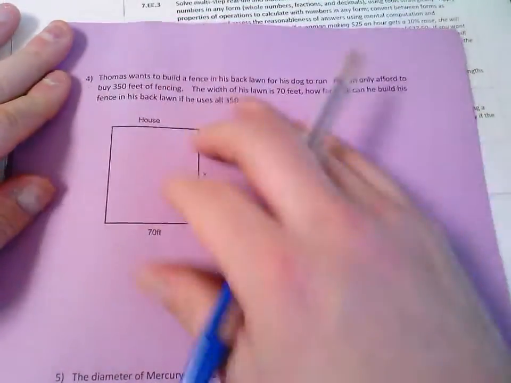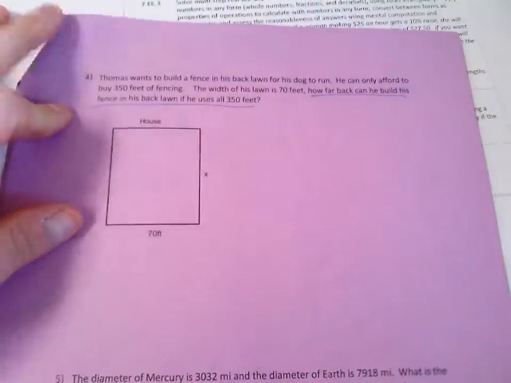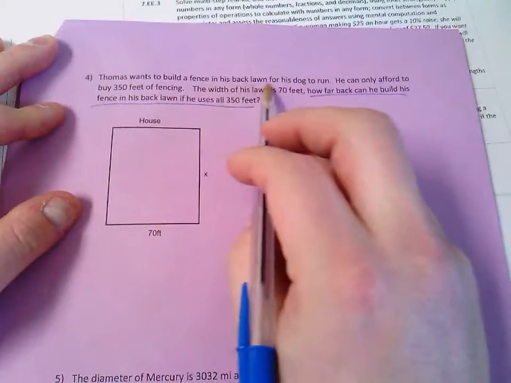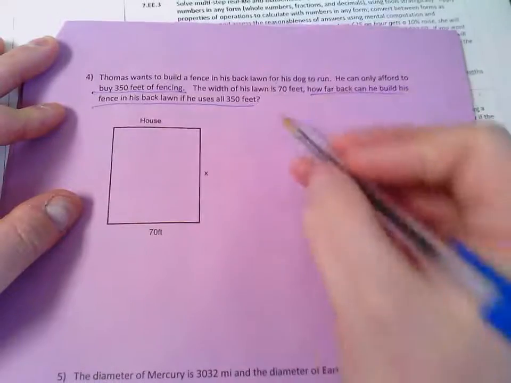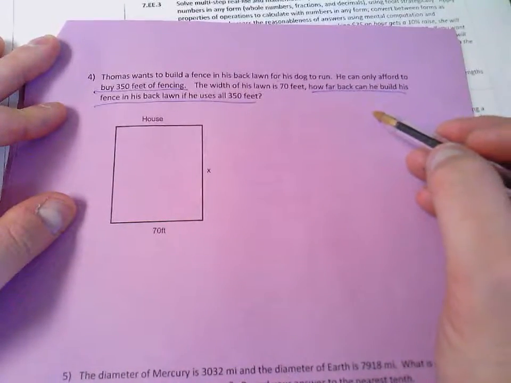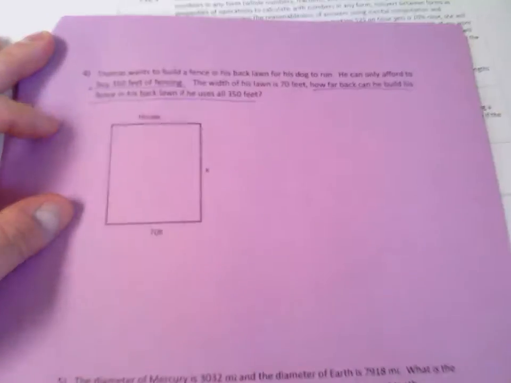All right. Thomas wants to build a fence in his back lawn for his dog to run. He can only afford to buy 350 feet of fencing. The width of his lawn is 70 feet. How far back can he build his fence in his back lawn if he uses all 350 feet?